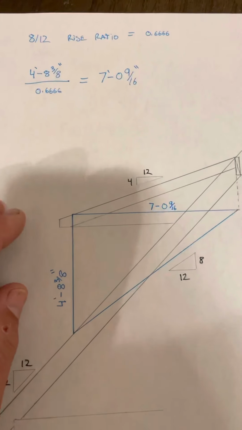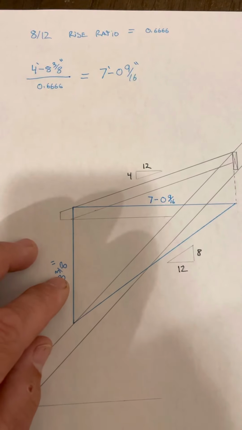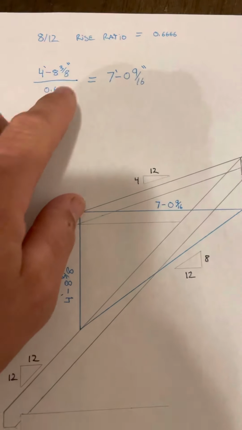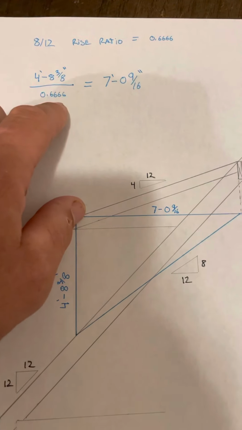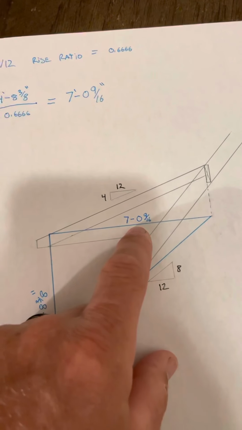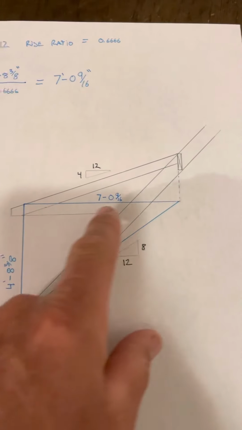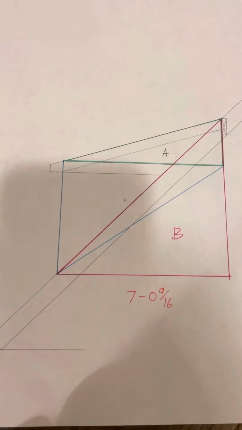And we're going to work backwards. So because we know the rise of this triangle, we can divide it by the 8 pitch rise ratio, which is 0.6666, and that will tell us how long the run is. Okay, so 7 foot and 9/16 is our run. And now that we know the run here, this is actually the run for 3 different triangles, 2 of which are very useful to us, right?